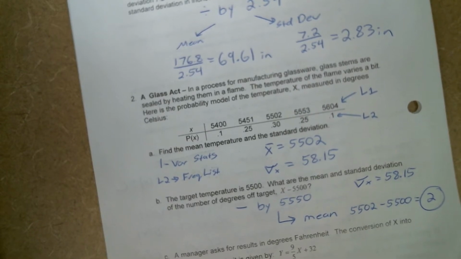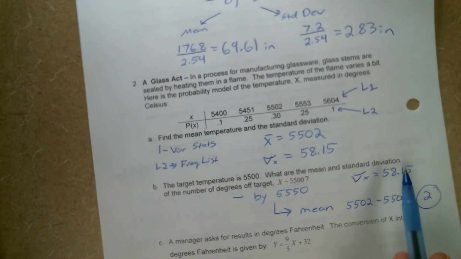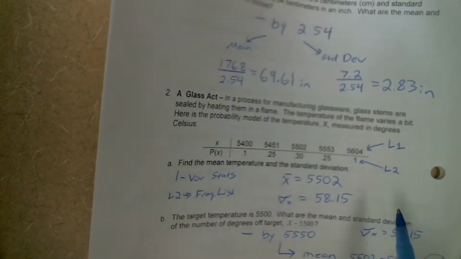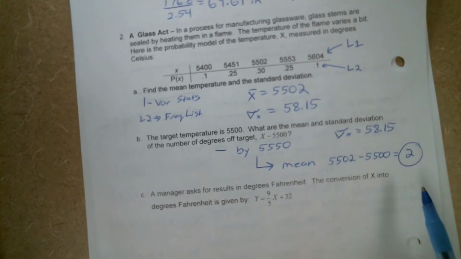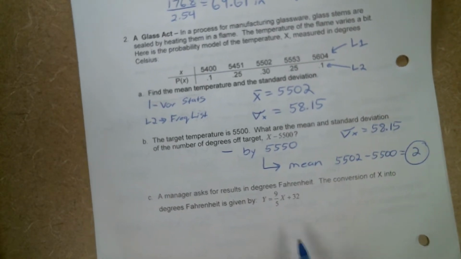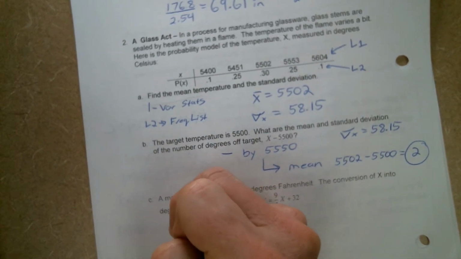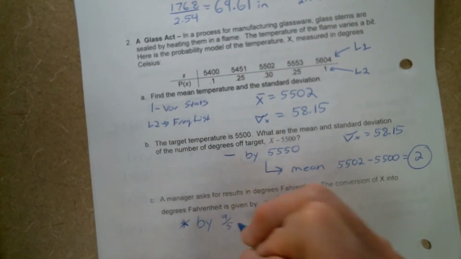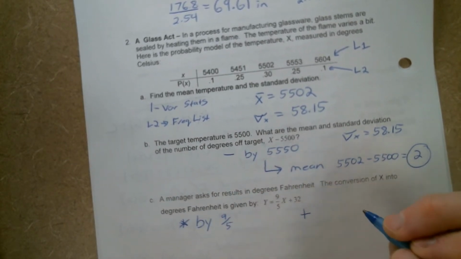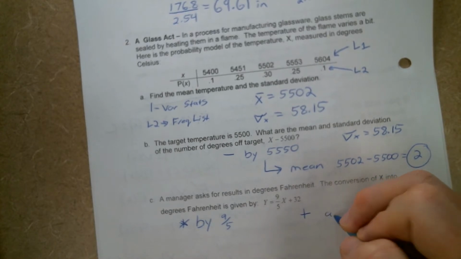Part C, the manager asks for these results in degrees Fahrenheit. The conversion of x into degrees Fahrenheit is given by y equals 9/5 x plus 32. So we're going to take these results that we just got and convert them to degrees Fahrenheit. Converting these results into degrees Fahrenheit is a series of 2 transformations. We are multiplying by 9/5, and then we are adding 32.